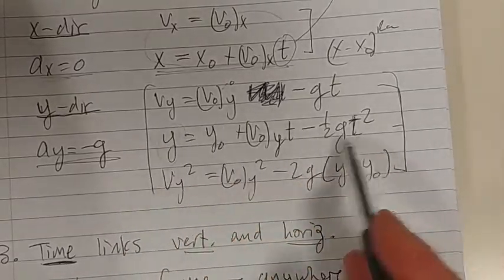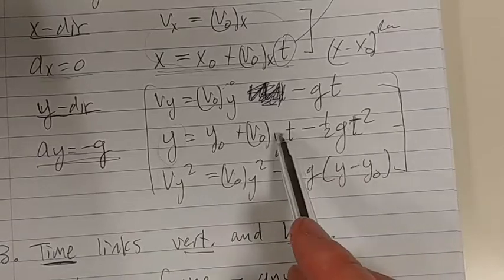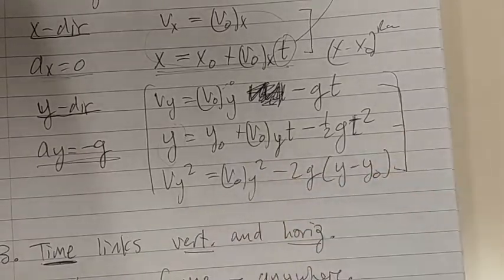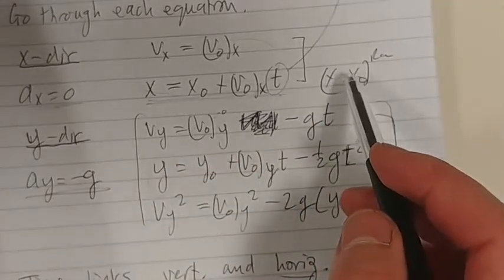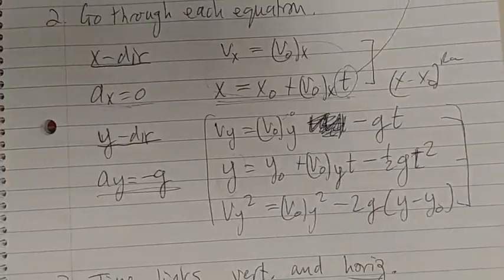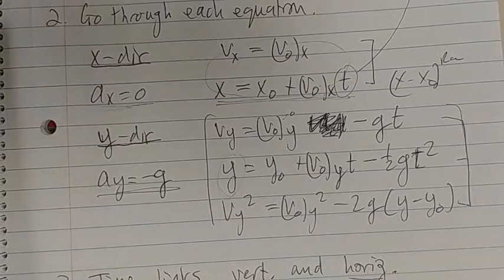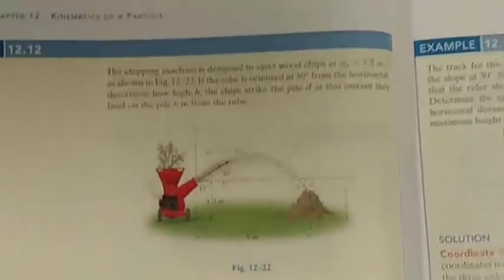So I can make use of this, solve for time, and I've basically solved one of the questions. Then I take this time and I put it back into there and I solve for my range. So I hope that gives you just a bit of an idea of how I go about solving these problems. Let's just look at one more again, just quickly.